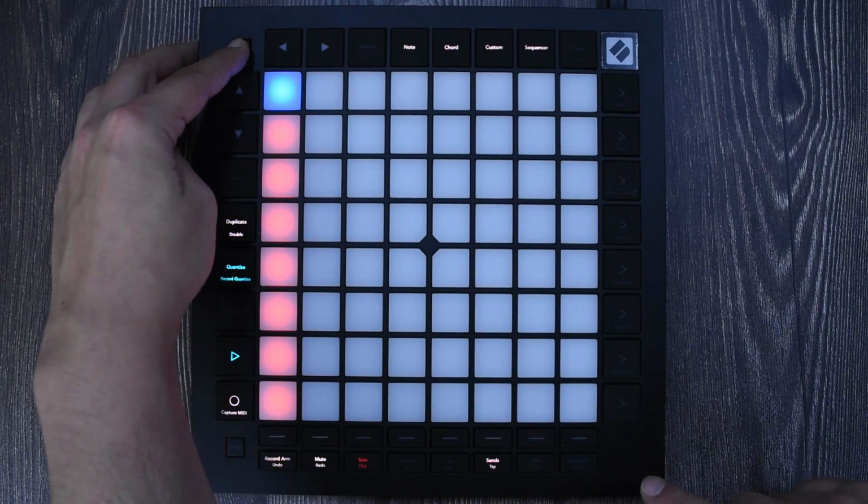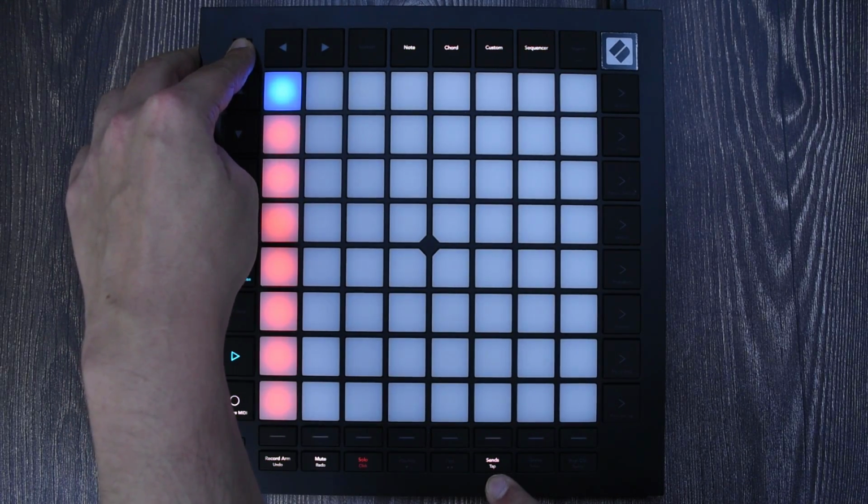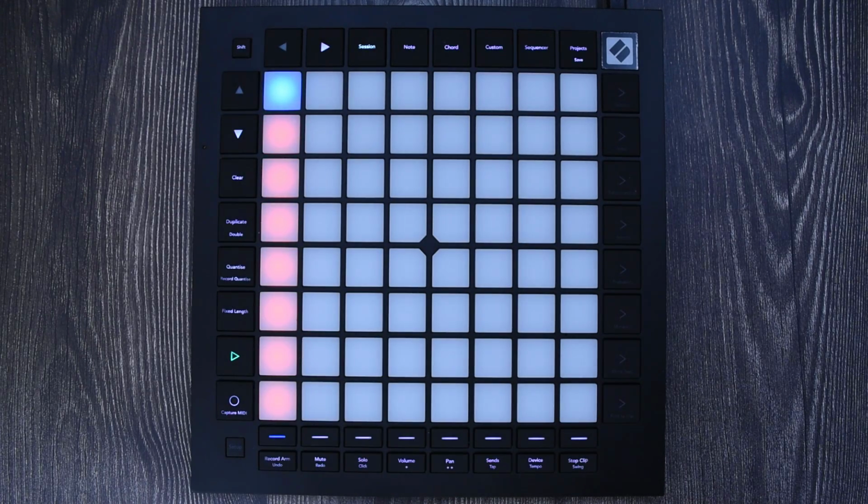And again, when you do shift, you can undo and redo, and you can control the metronome and set the tempo with this one. Pretty simple and easy to use once you remember all of this, once you understand it.